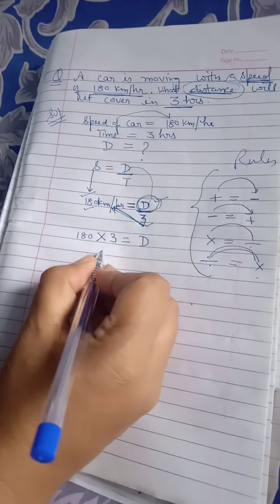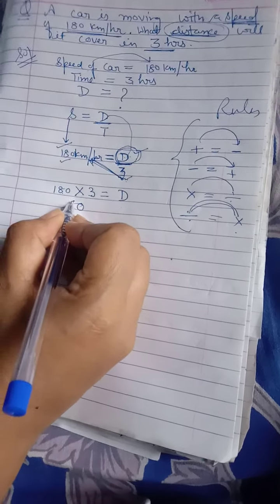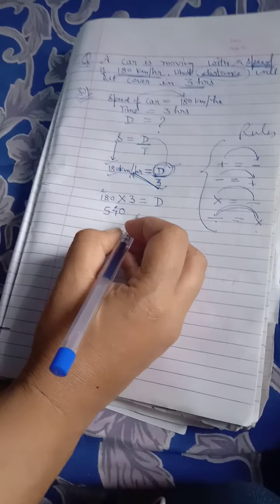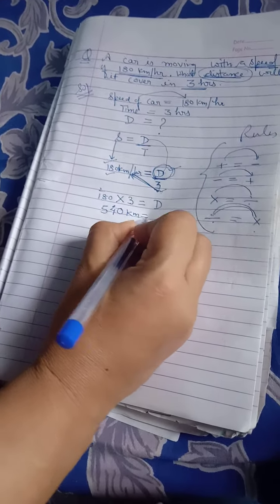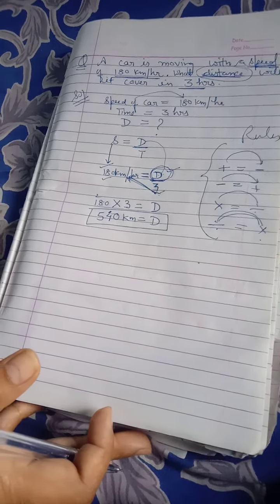So simply we multiply. 3 zeros are zeros, 3 eights are 24, 3 ones are 3, 4 5 carry. It is 540 kilometer, right? So distance will be 540 kilometer.